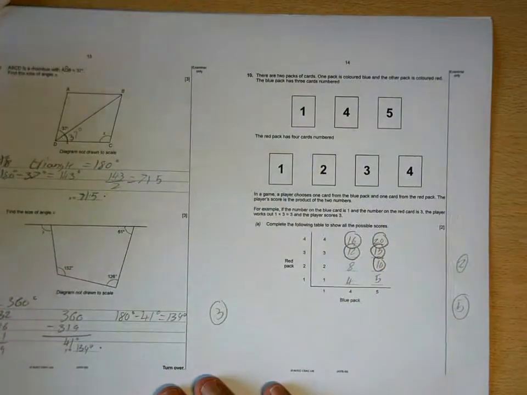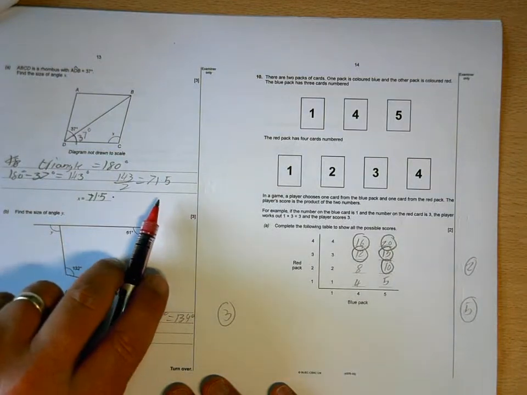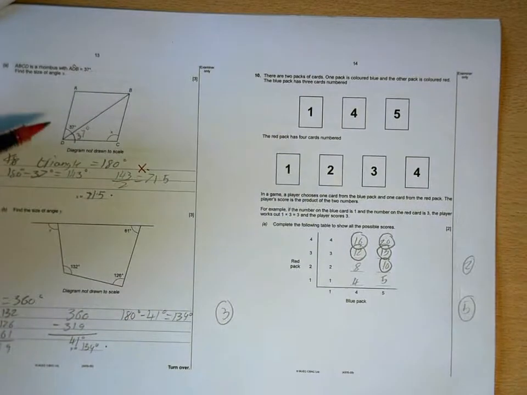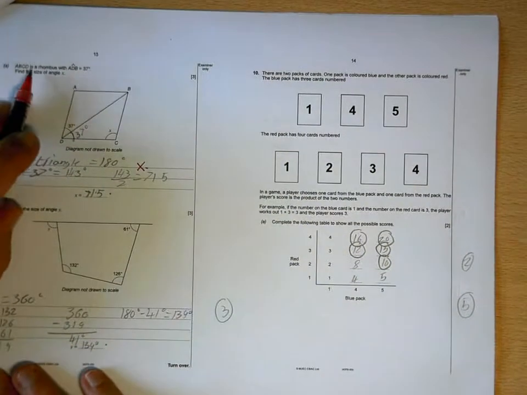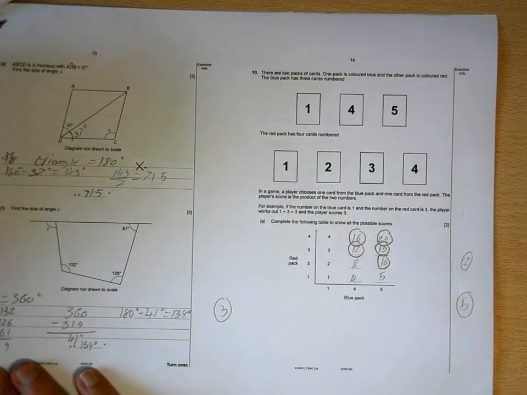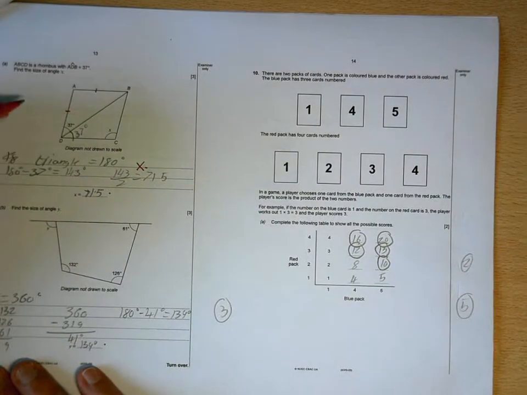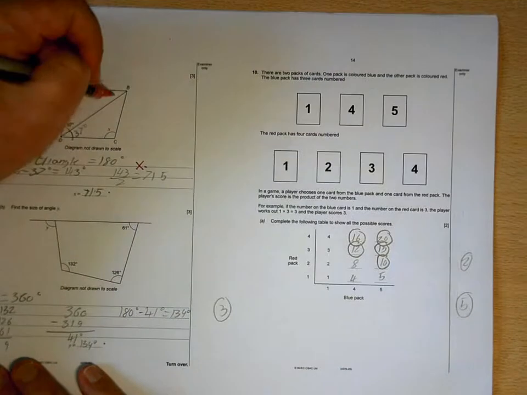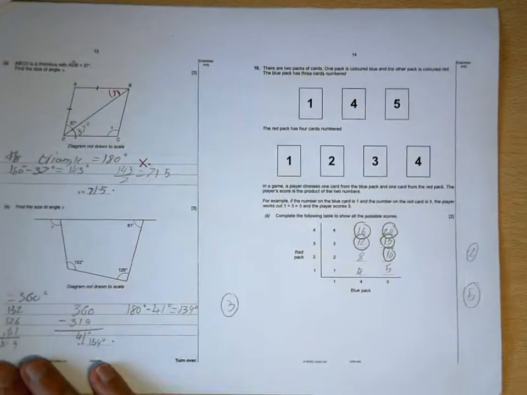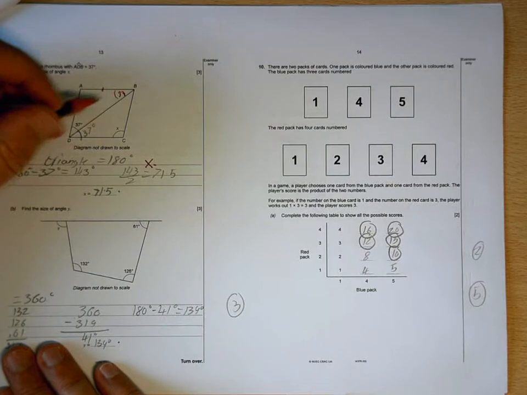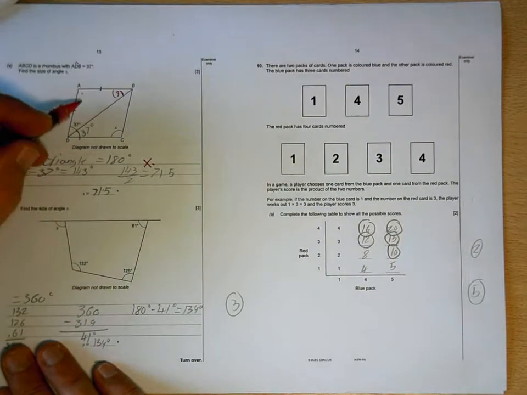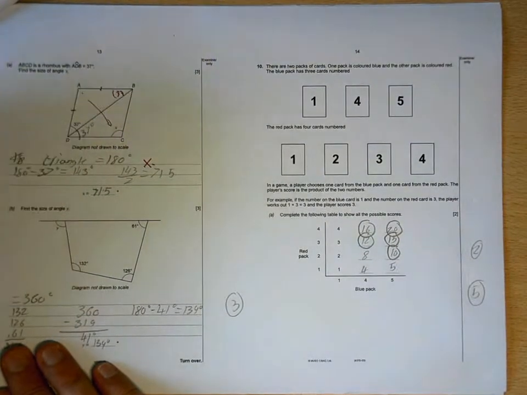Okay, question 9 is not right. Right, with this, what you need to spot is that with a rhombus, all the sides are the same length. So that side and that side are the same. Also in a rhombus, the opposite angles are the same. So if that one is 37 and it's an isosceles triangle, that means that one is 37 as well. So by adding those two together, and taking that away from 180, it will give you that one, which will then give you that one.